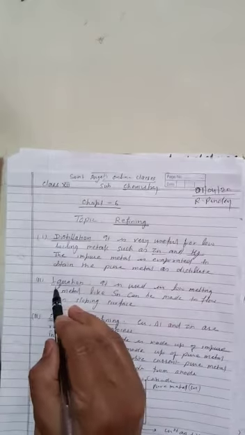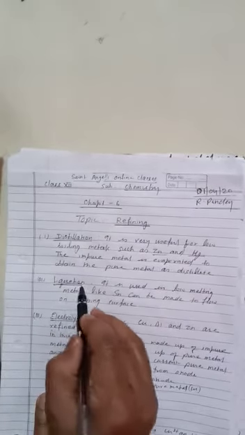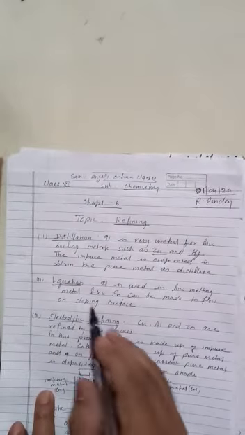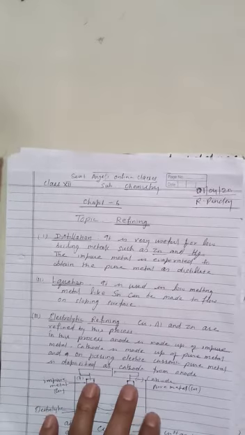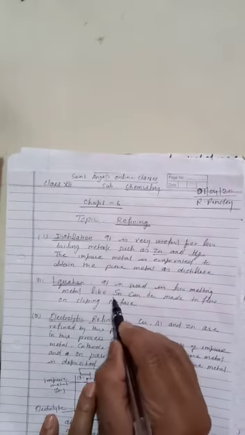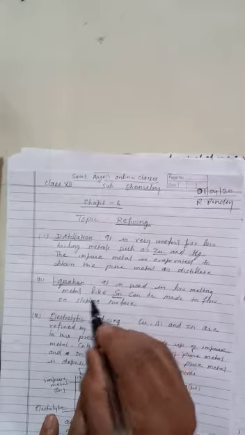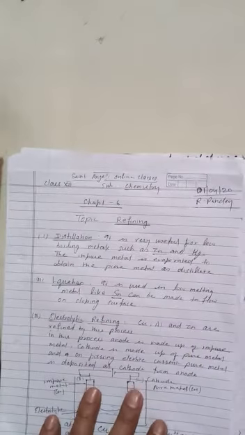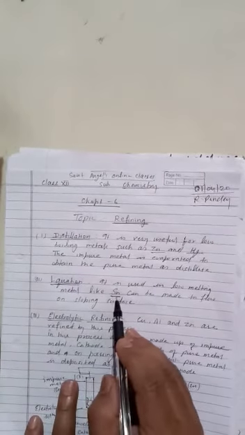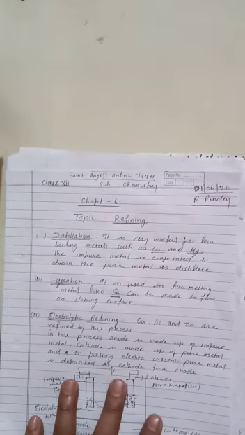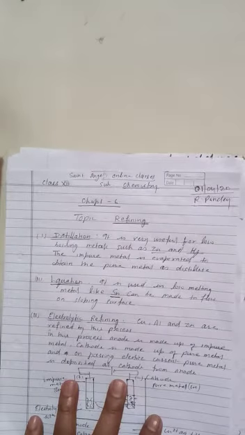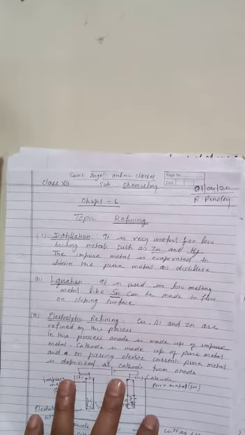The second one is liquefaction. Liquefaction is the second method of refining, and in this method a low melting metal like Sn is purified. In this process the impure metal is heated on a sloping surface. As a result the pure metal is collected in the form of a liquid.